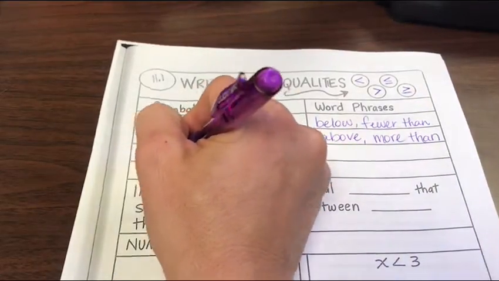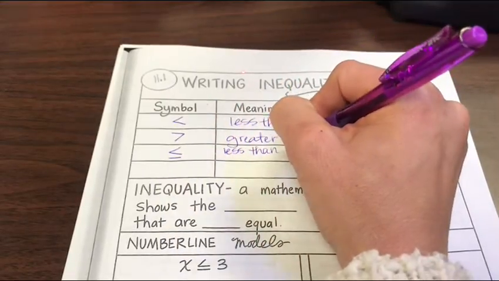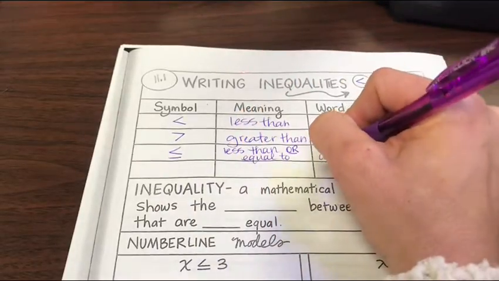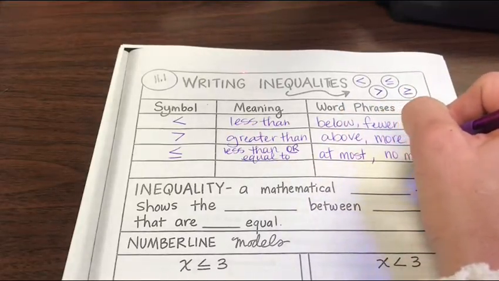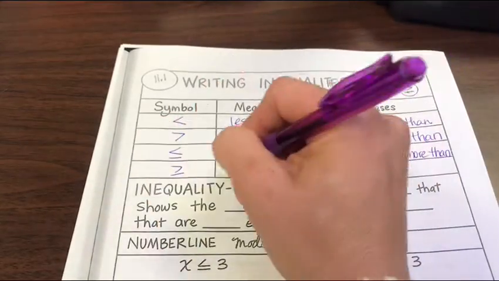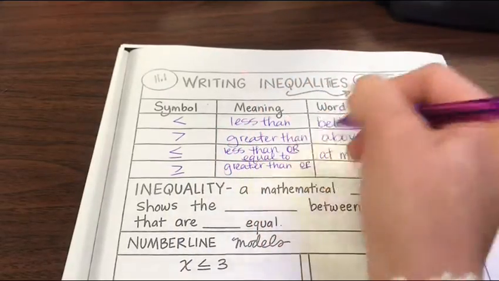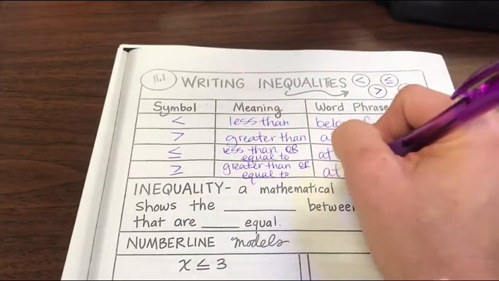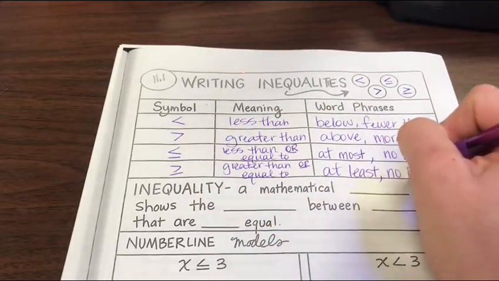All right, and you have a less than or equal to sign. So the number could be less than or equal to. It could be either one. Word phrases like at most or no more than can be used. And then you have a greater than or equal to sign. And again, remember, you can pause this at any moment if I'm going too fast. So at least is one word phrase that could mean greater than or equal to, or no less than.